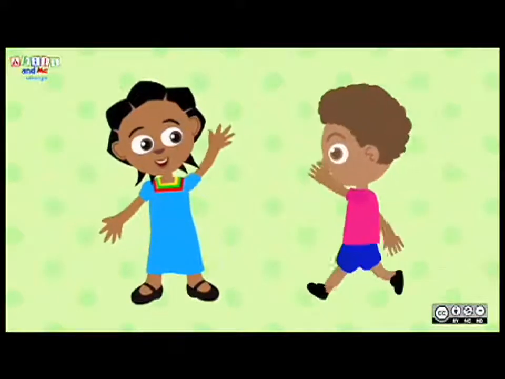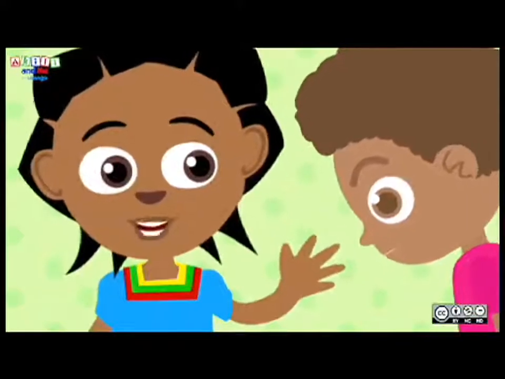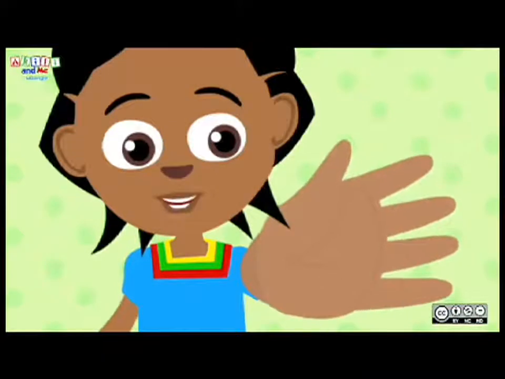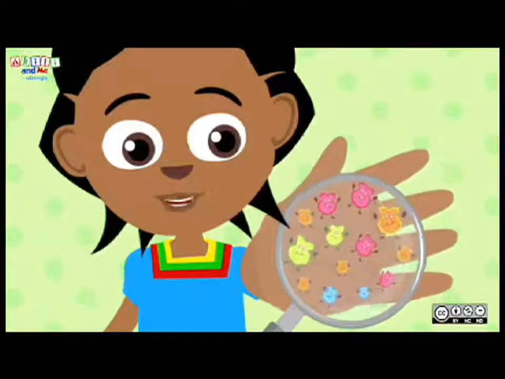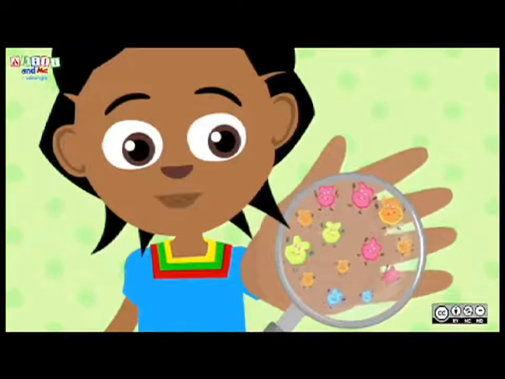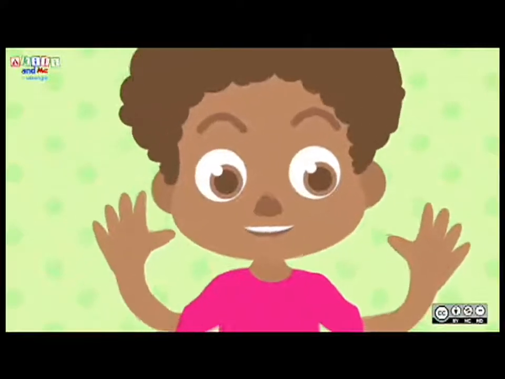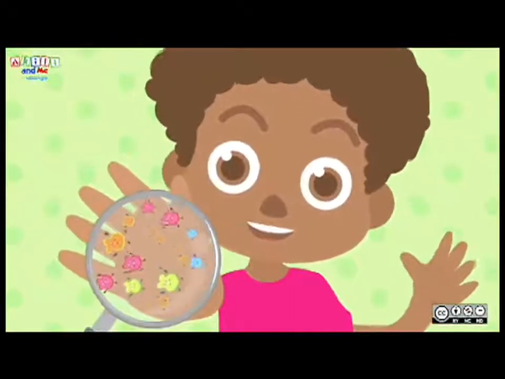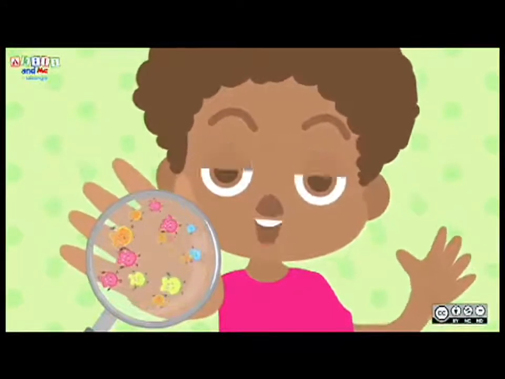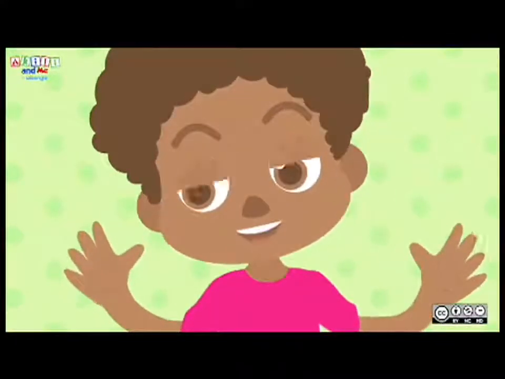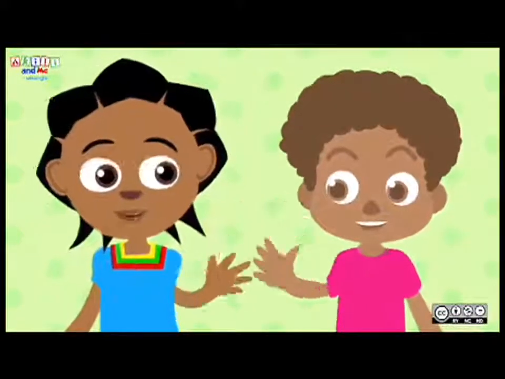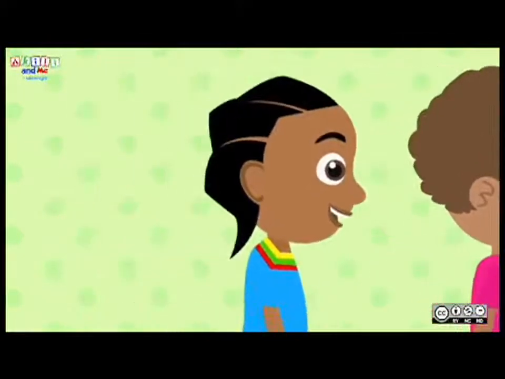Achille, why do we wash our hands? To wash away the germs. Achille, what are germs? They're like tiny little bugs on your hands, and they can make you sick. But I don't see any germs on my hand. That's because they're so tiny that you can't even see them. Oh wow! I want to wash the germs away. Will you wash your hands with me, Achille? Of course!